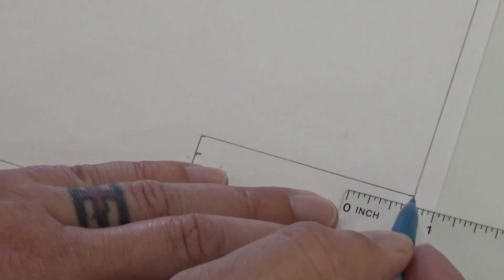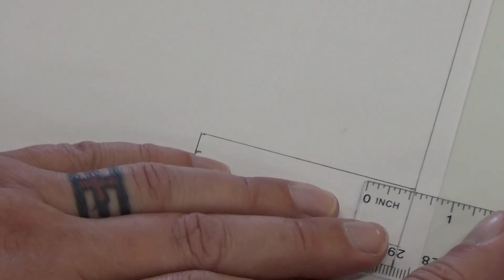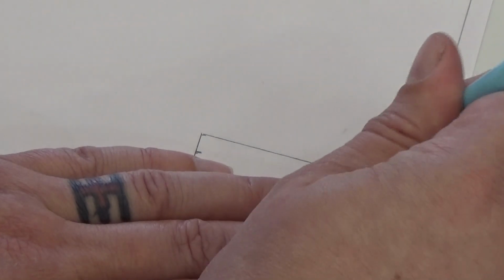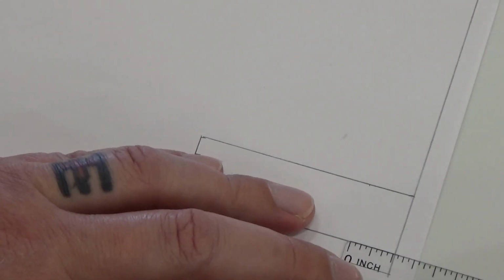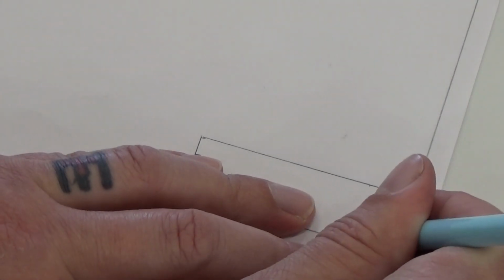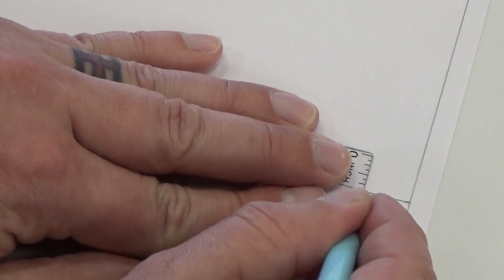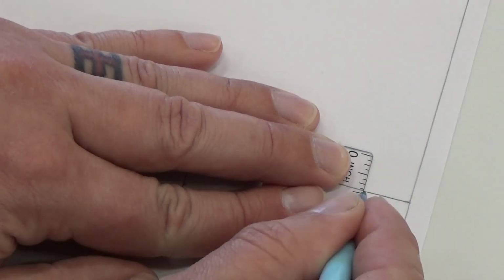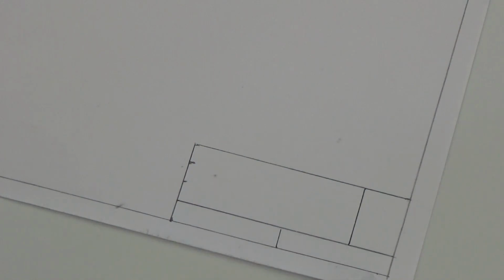Along this top line from my border, I'm going to measure over 1/2 inch and make a little mark. And down below 1/2 inch, make a mark. And I'm going to connect those two marks to form a box that should be 1/2 inch by 3/4 of an inch.